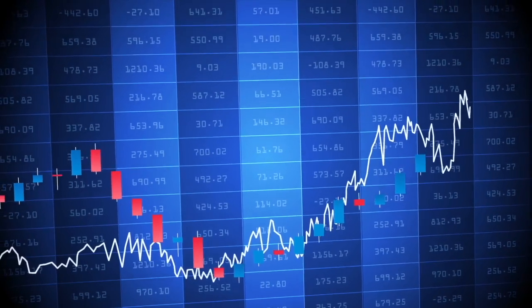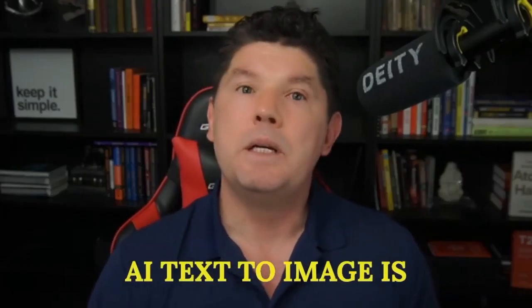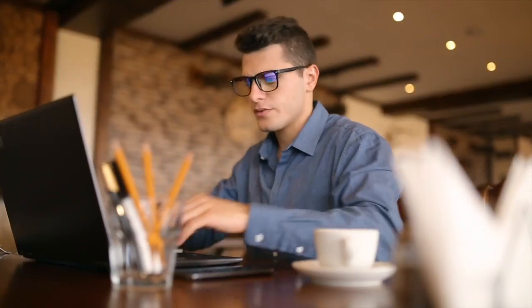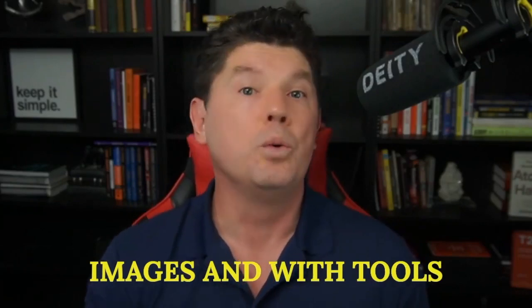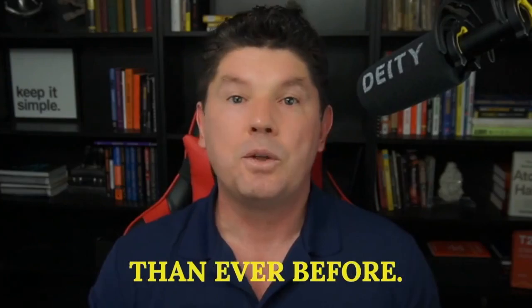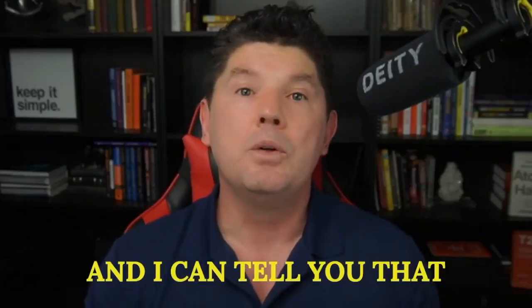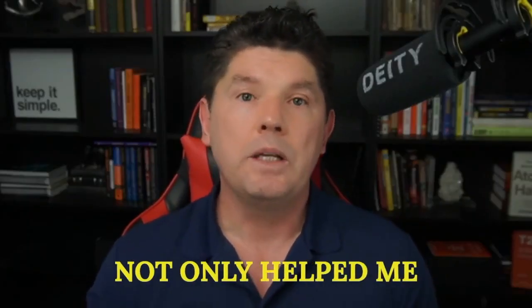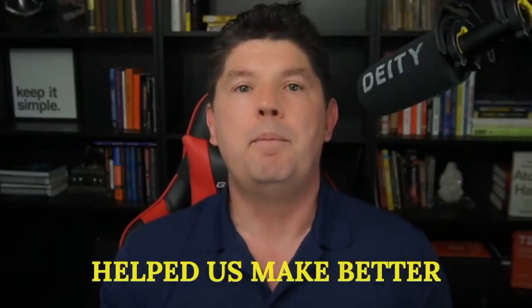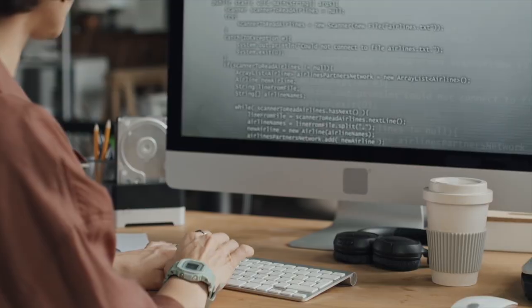So if you don't know, AI text to image is revolutionizing the way people are doing business. What people are doing is they're using AI to generate all of their images. And with tools like MidJourney, they've been able to make content faster than ever before. And I can tell you that tools like this have not only helped me and my team make our content faster, but it's helped us make better content by leveraging these AI tools.